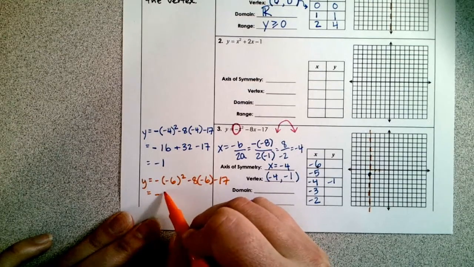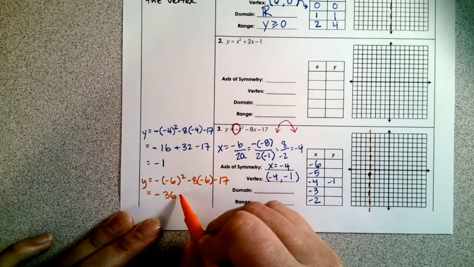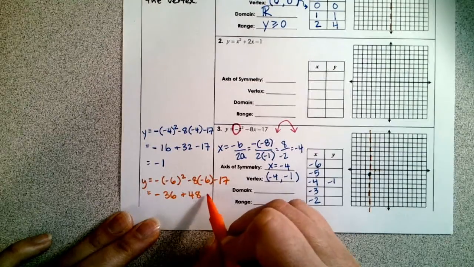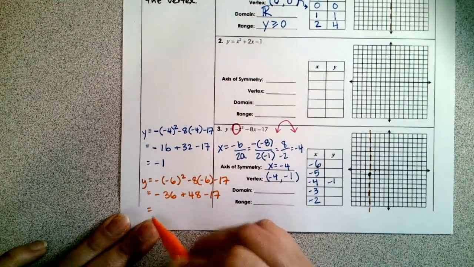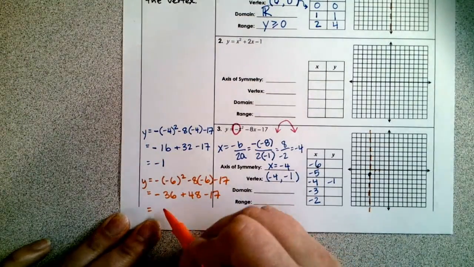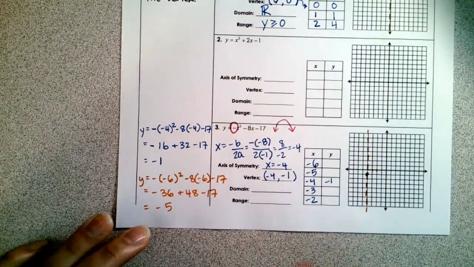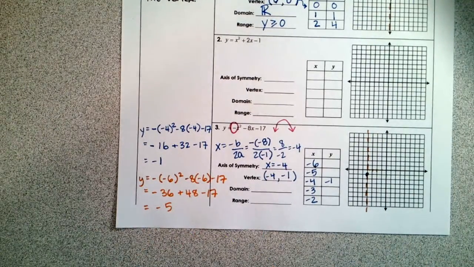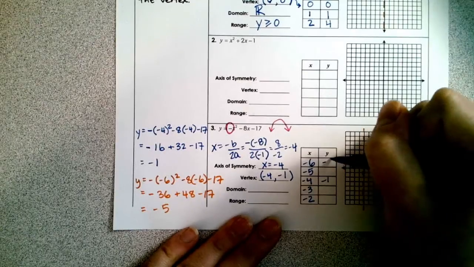So that's -36 plus 48 minus 17, and that is -5 if you type that in a calculator. So we have the point -6, -5.